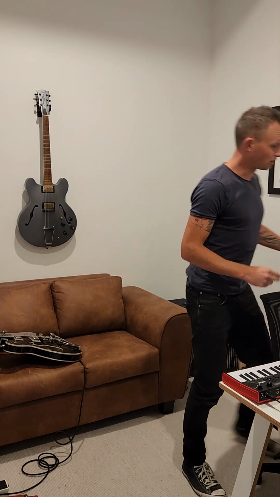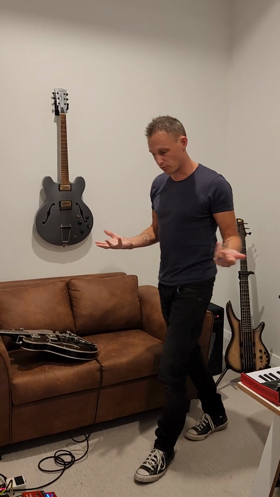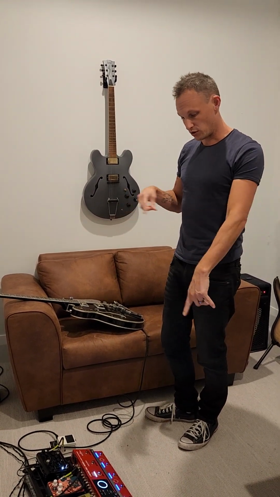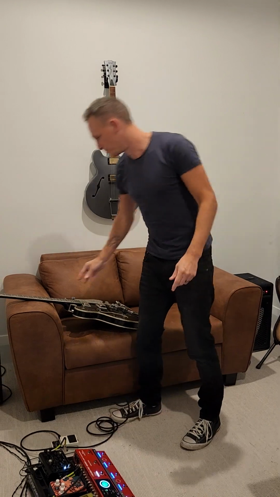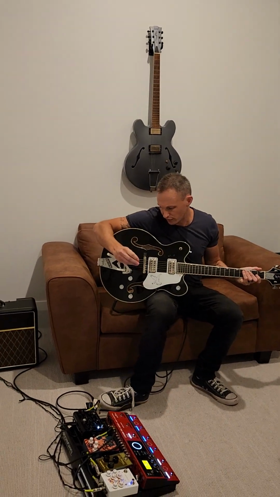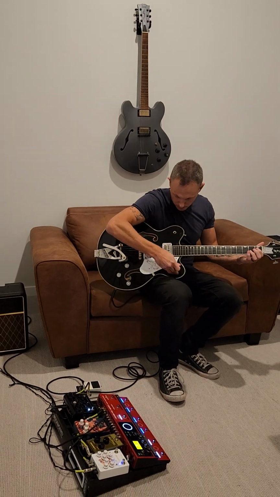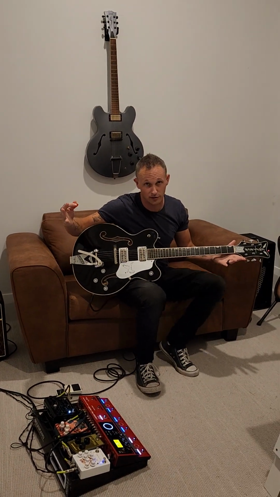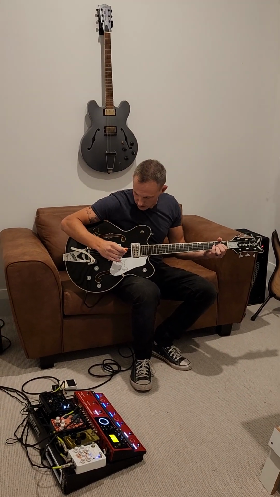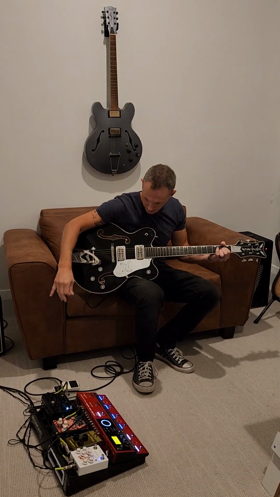So what I thought I would do for you today is just show you a little bit of the creative process by playing you a bar of one of the new ideas and then showing you how some of it gets layered. So I have this cool little riff on my trusty Gretsch, which is my favourite of my guitars, and the riff goes something like this.